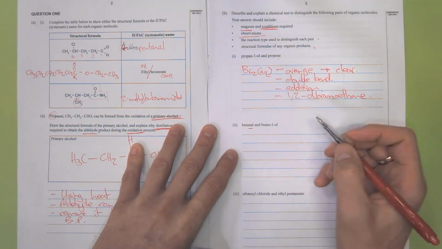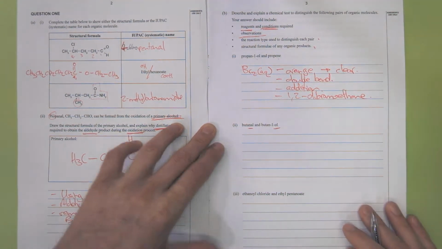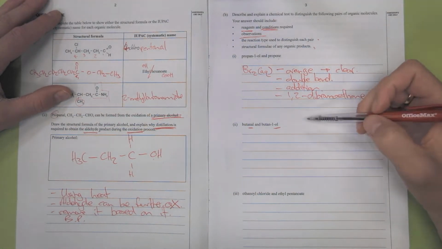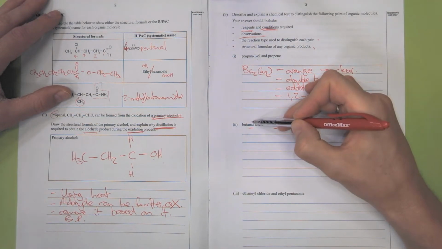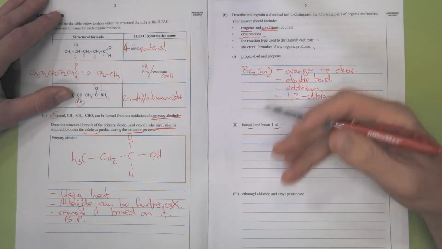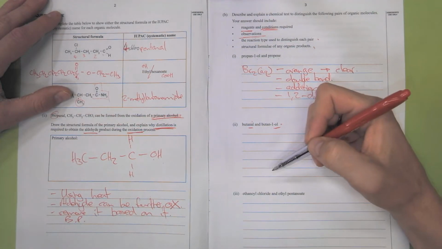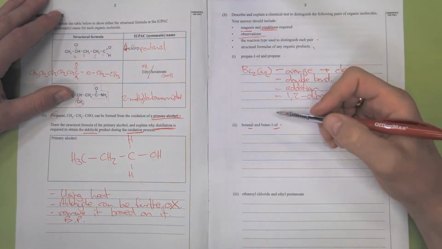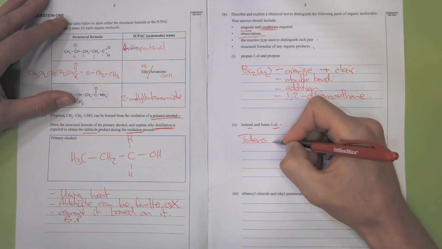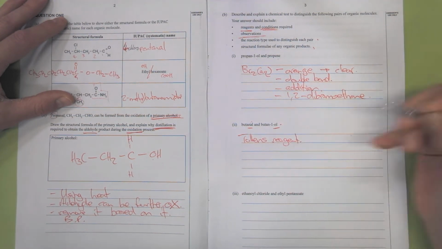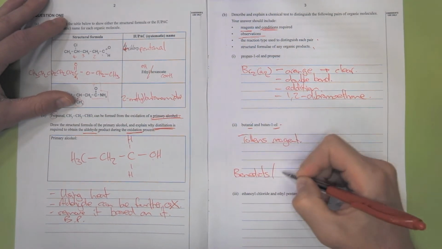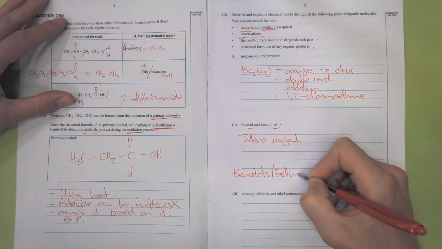Alright, so now we've got an aldehyde and an alcohol. Okay, so both of these things can undergo oxidation reactions. The alcohol can be oxidized to an aldehyde, and the aldehyde can be further oxidized to a carboxylic acid. So if we're using dichromate or permanganate, they would both be oxidized and we'd see the same thing. But there's 3 things we could use here. We could use Tollens reagent, or we could use Benedict's or Fehling's solution.